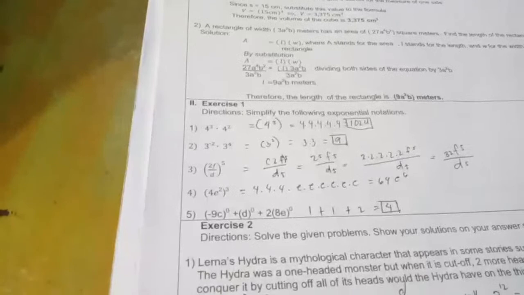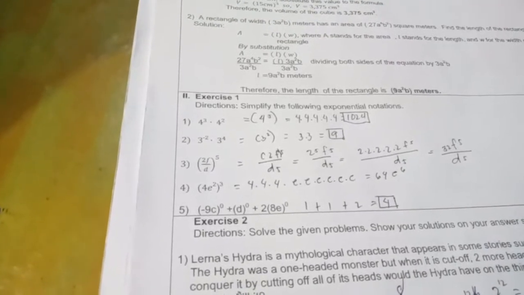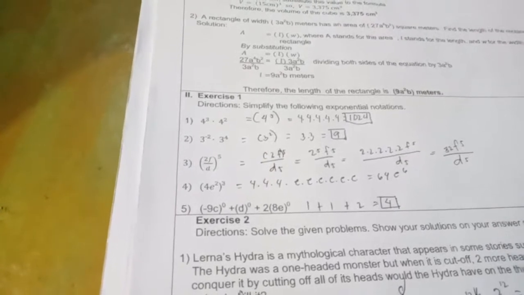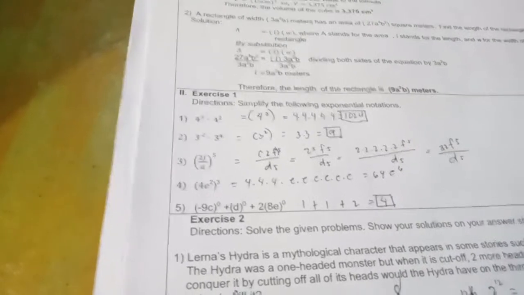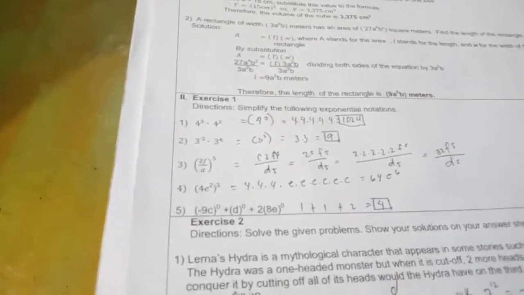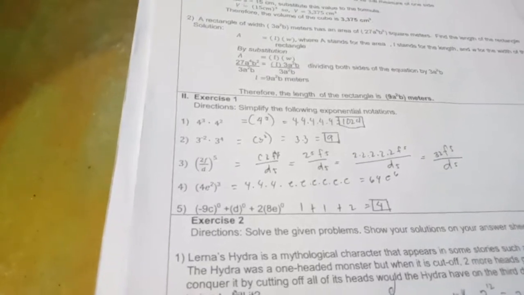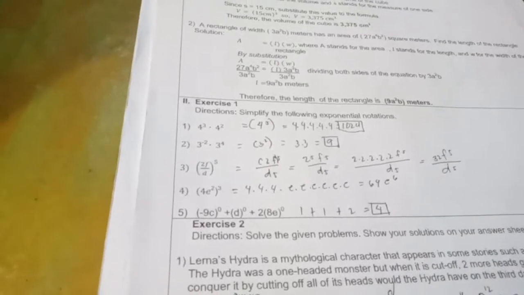Number 3, 2f over d to the fifth power. So it's parenthesis 2f to the fifth power over d to the fifth, which equals 2 to the fifth power, f to the fifth power over d to the fifth. So you multiply 2 by itself five times, and f five times by itself as well. So that's the answer: 32f to the fifth power over d to the fifth.